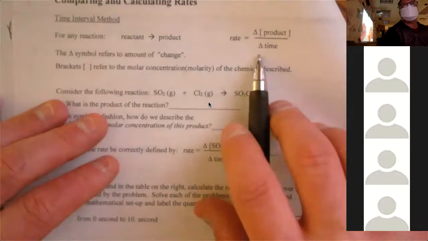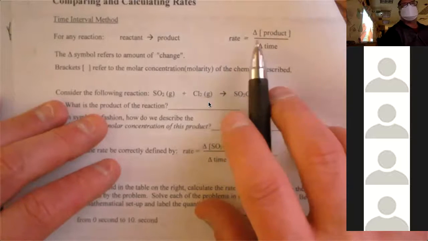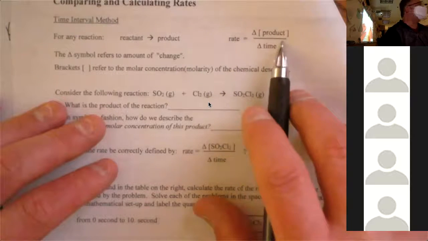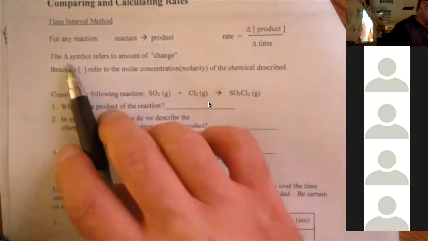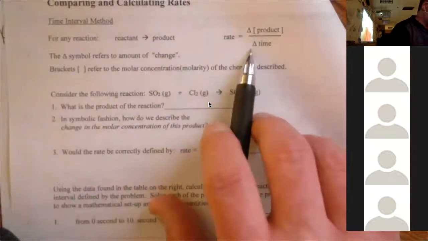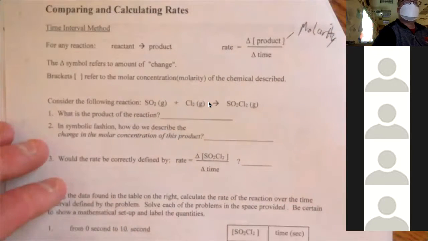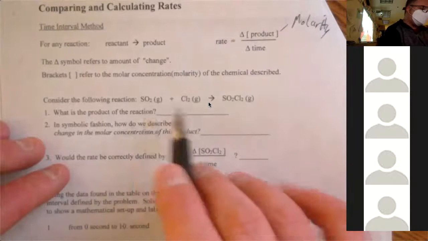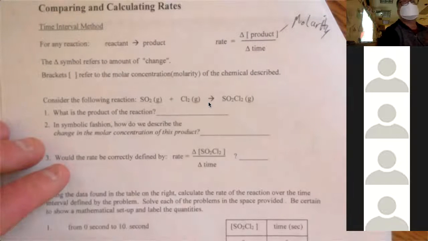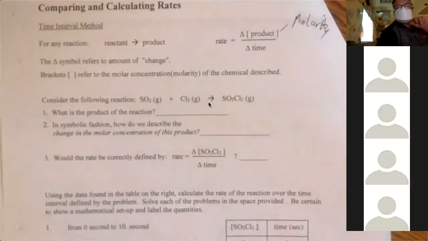You have a change in something over a change in time. In the case of your money, it's a change in the amount of money you get over the change in time. We know that delta symbol stands for change. This is new probably, but these brackets right here stand for molarity. So that's a concentration. So out of this, what's the product? SO2Cl2 or SO2, Cl2? What is the product here?